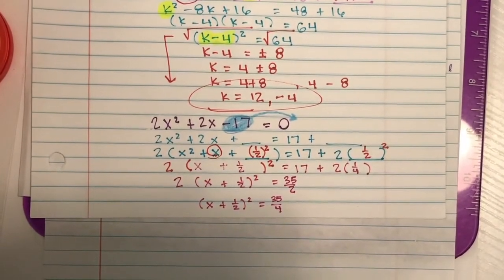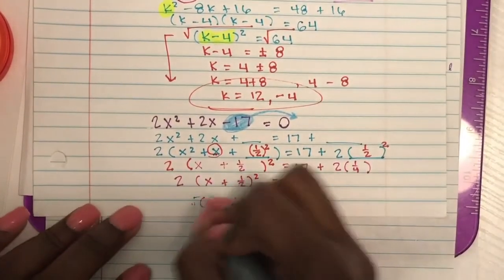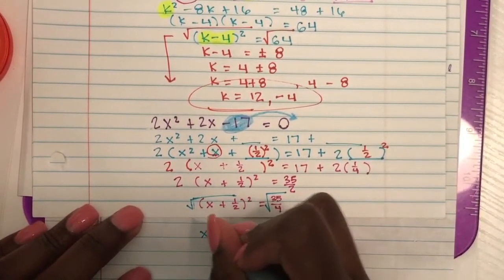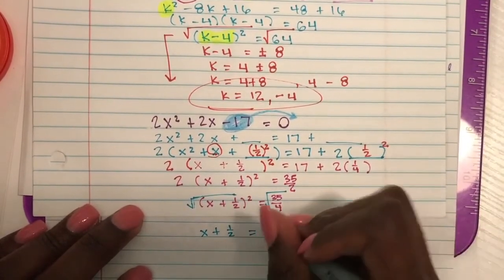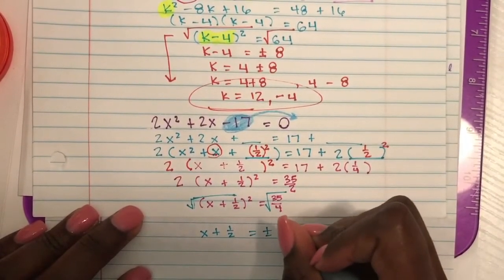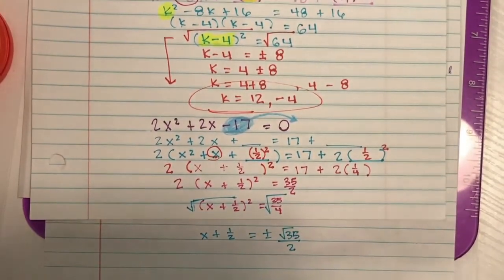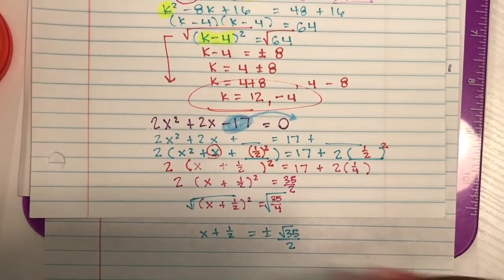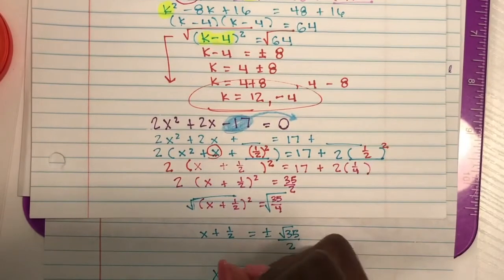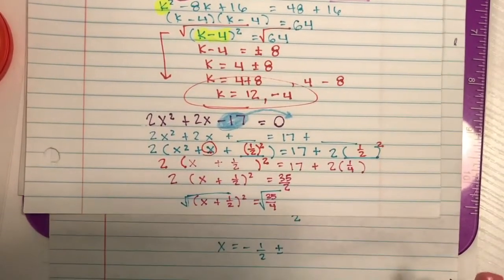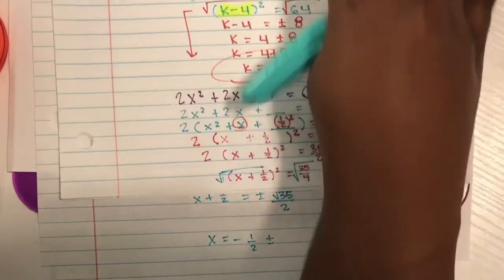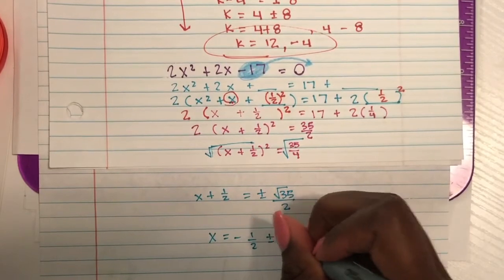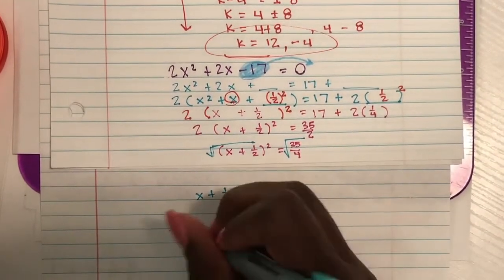And now I'm just going to continue this one. So I'm going to take the square root of both sides. This will be x plus 1/2 equals plus or minus square root 35 over 2, because the square root of 4 is 2. And then we finish it off subtracting 1/2 from both sides. So x equals negative 1/2 plus or minus the square root of 35 over 2. And that's our final answer.